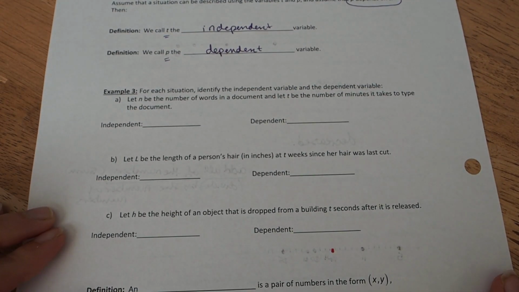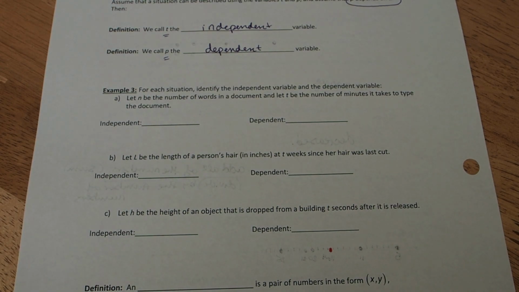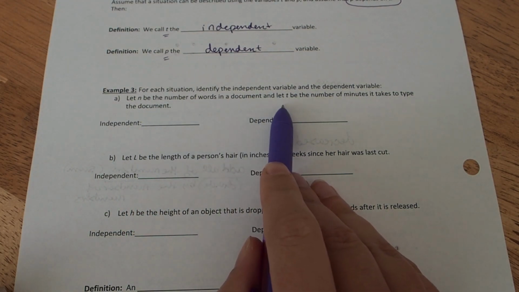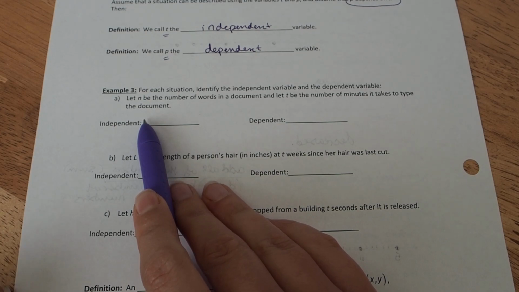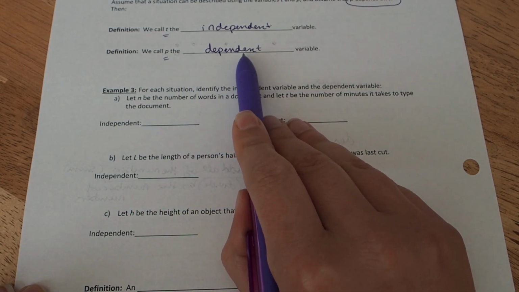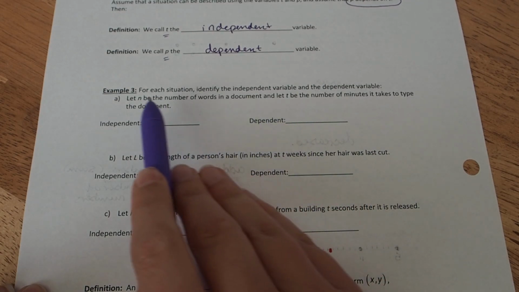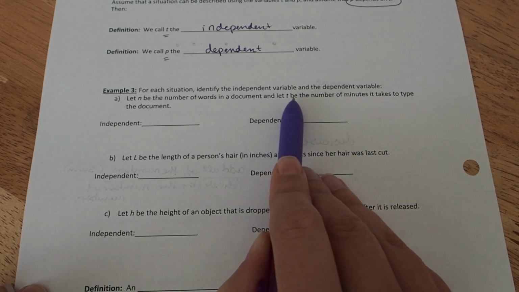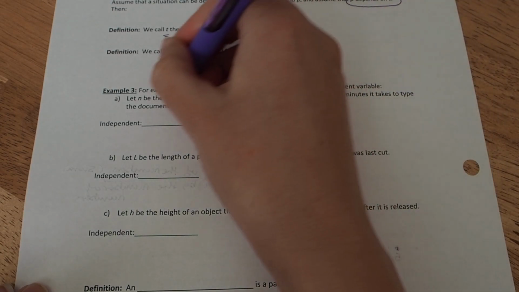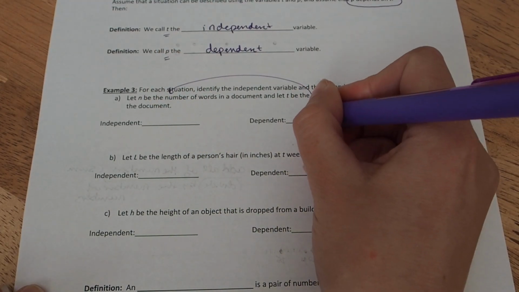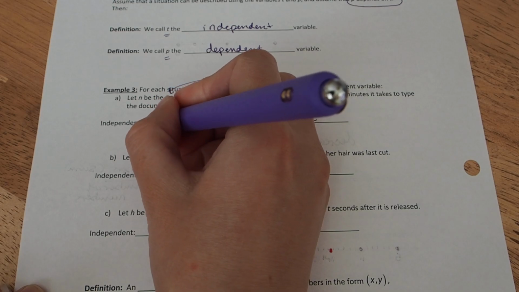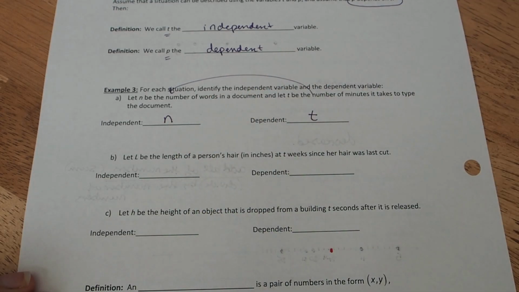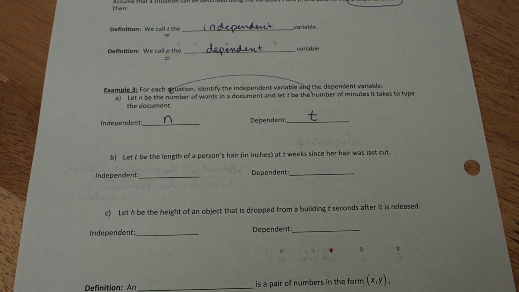In example 3, we're going to practice identifying the dependent and independent values. We're going to let n be the number of words in a document, and let t be the number of minutes that it takes to type the document. It's easier to identify which one depends on the other, so we're going to find the dependent first. The number of words and the number of minutes it takes to type. So the number of minutes that it takes to type is going to depend on the number of words. That's going to mean that t is our dependent and n is our independent. The number of words is independent of the amount of time, but the time that it takes to type will be dependent on the length of the document or the number of words. Okay?